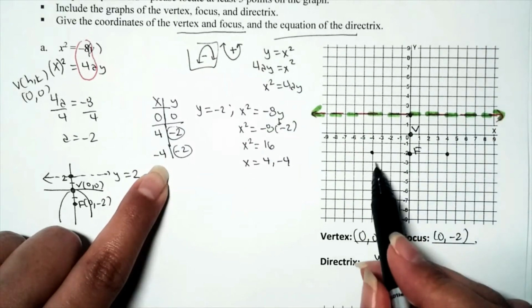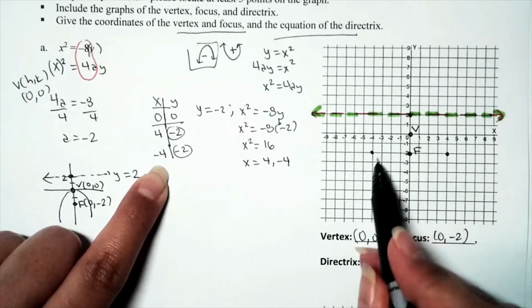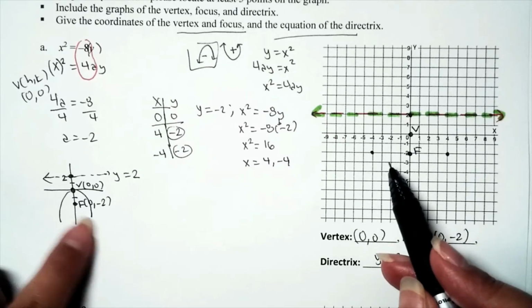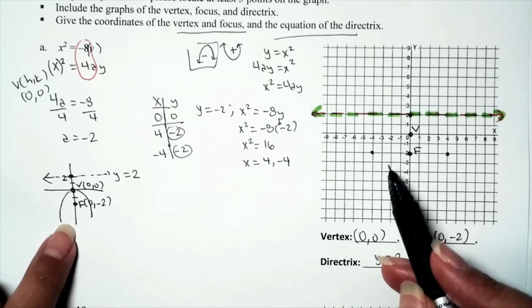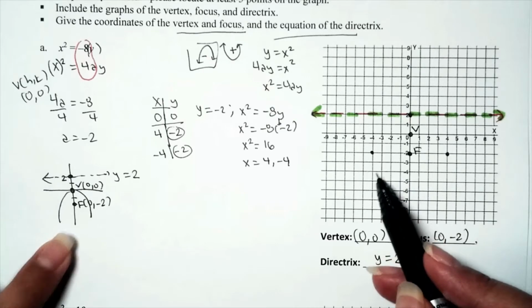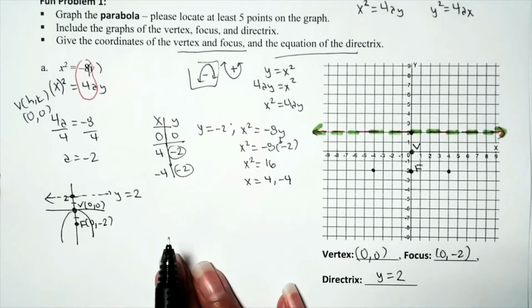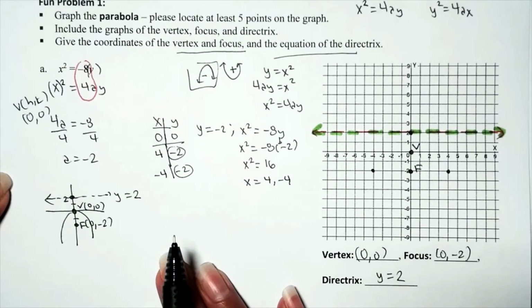So that will give me a really good sense of how wide this is. Not so nice a graph, but it's okay. This was a rough sketch. Now, unfortunately, we are asked to give 5 points, so we need 2 more.